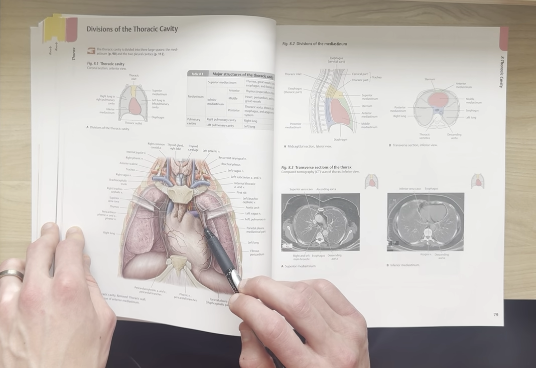Here's the divisions of the mediastinum, and we've got a mid-sagittal section, lateral view, so we're looking at it from the side. Our person is facing forward this way. So, the cervical portion of the esophagus is right here, and then the thoracic portion is right here, of the trachea itself. So the trachea lies in front of the esophagus, and this shows the relationship between the trachea and the esophagus, how close they are to each other.